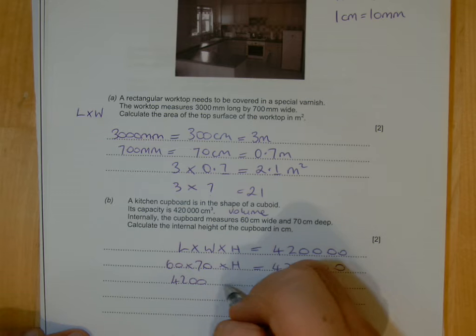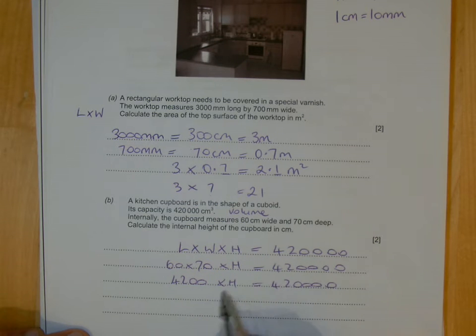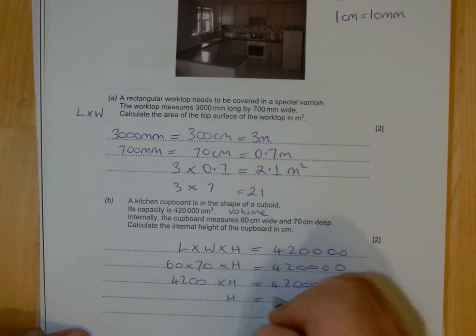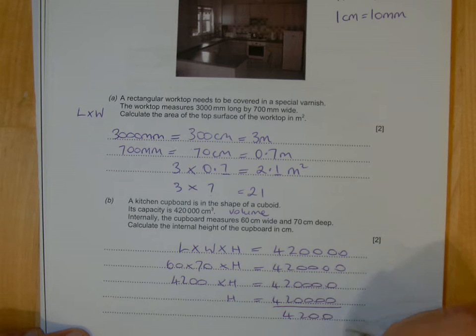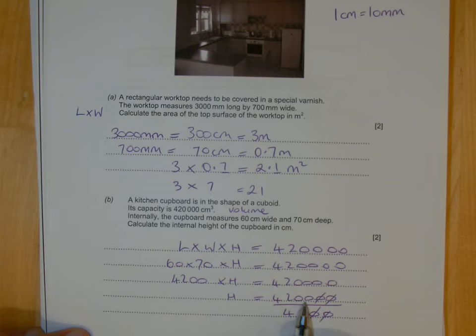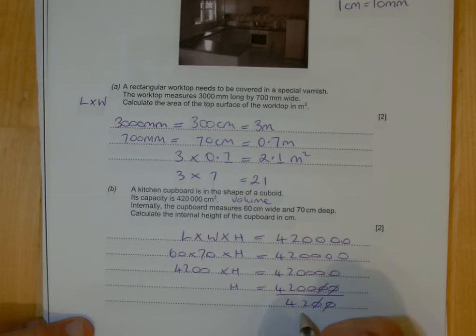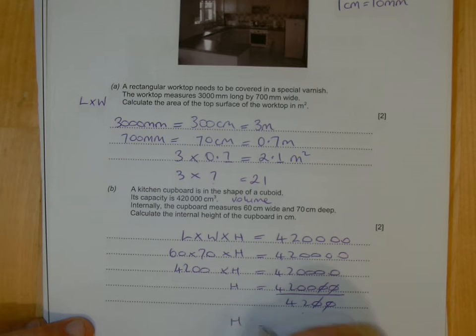Add the 2 zeros. Then working backwards, we can work out the height, because you're times in here, take it over and divide. So the zeros will cancel, and you're just left with 4,200 divided by 42. Well, 42 divided by 42 is 1, and the 2 zeros, so it's obviously 100. So 100 centimeters.